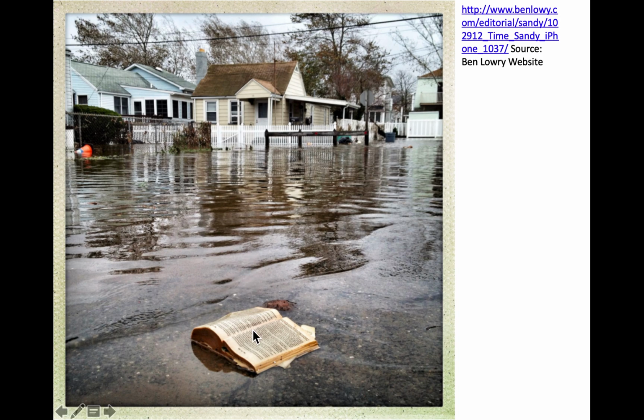And it's a very interesting photograph because, in my opinion, it has perhaps a meaning if we want to read into it, which has to do with the presence of God in situations that are stressful or not happy, right? Such as a flood or a hurricane. There's a book very much in the foreground, right?